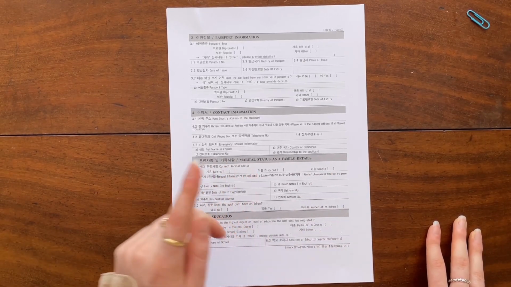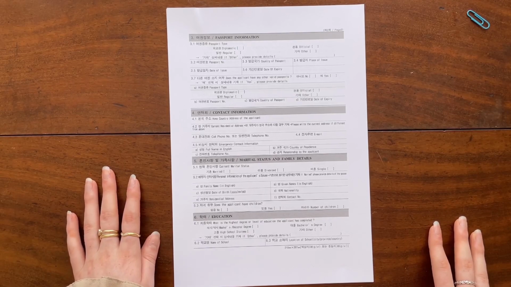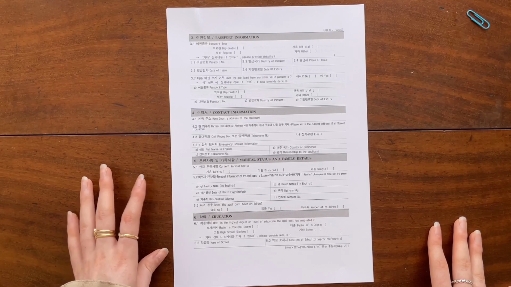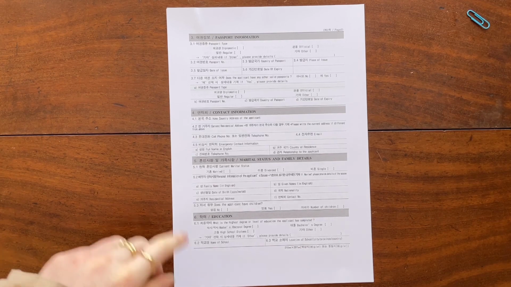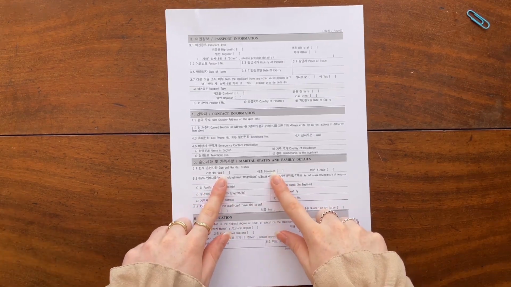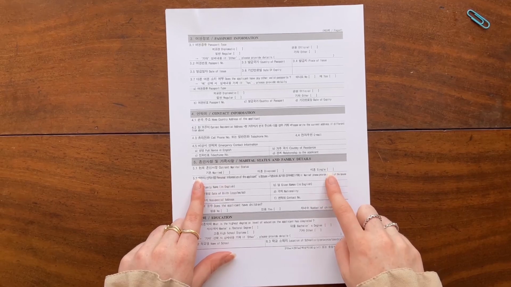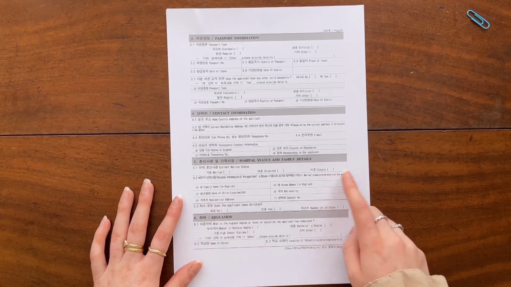Okay, next, marital status and family details. For me, and probably many of you, this may not apply, and you're probably not married or divorced, but it doesn't matter if you are. But if you are not either of these two things, even if you are in a relationship, you want to tick the single box right here.